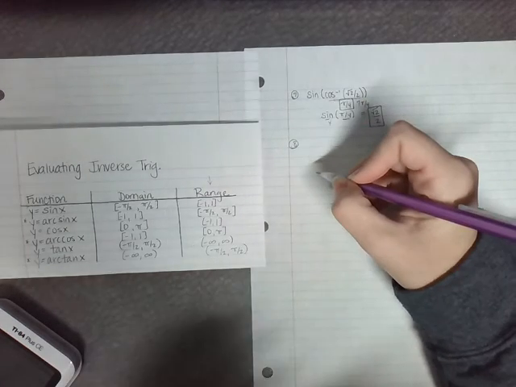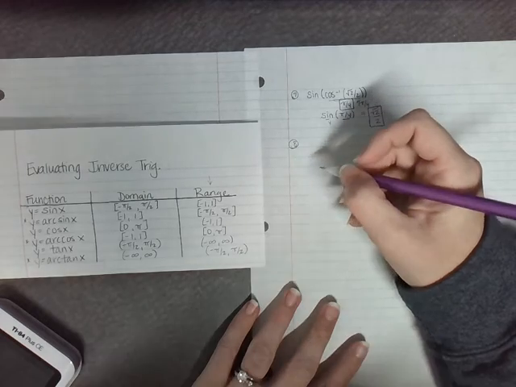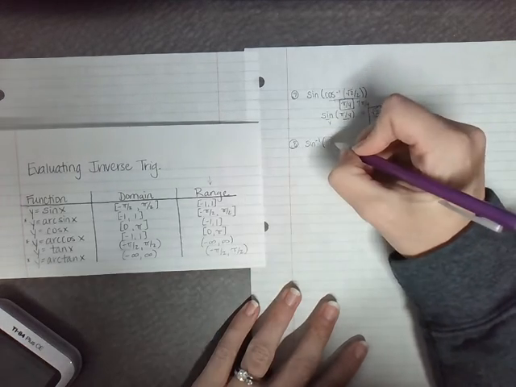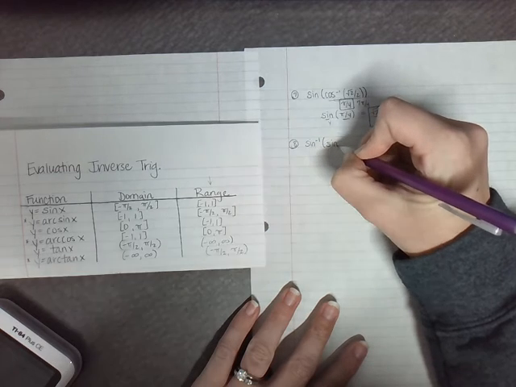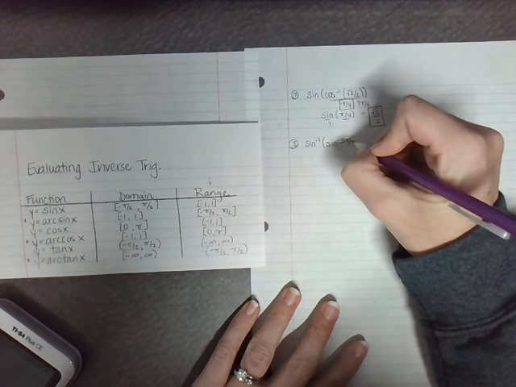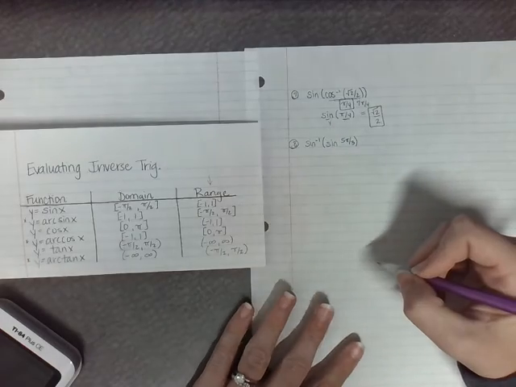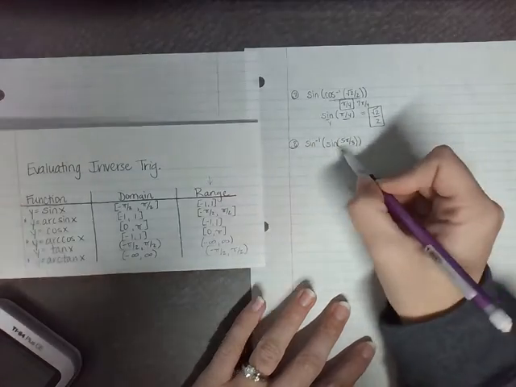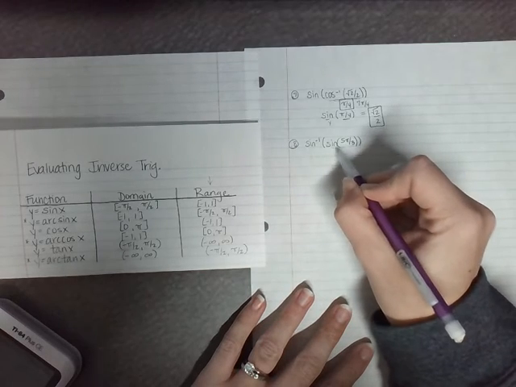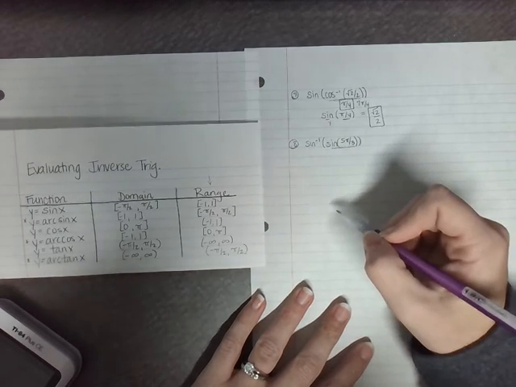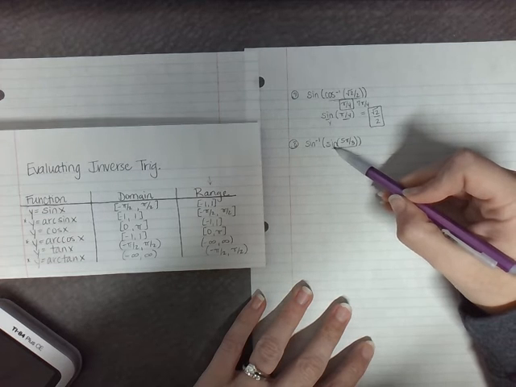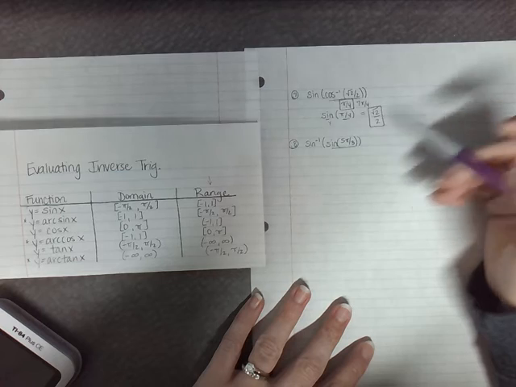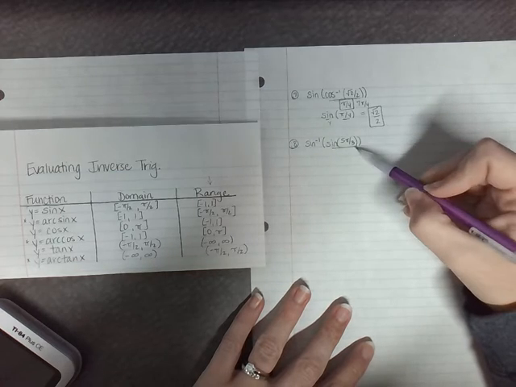Let's try another one. All right, let's try the sine inverse of the sine of 5 pi thirds. Okay, so the first thing I'm going to do, and I should have had an extra set of parentheses there, is figure out, okay, what is the sine of 5 pi thirds? Now, this is not arc sine. This is just sine of 5 pi thirds. So I'm looking for the 1/2 or the square root 3 over 2 or the square root 2 over 2.